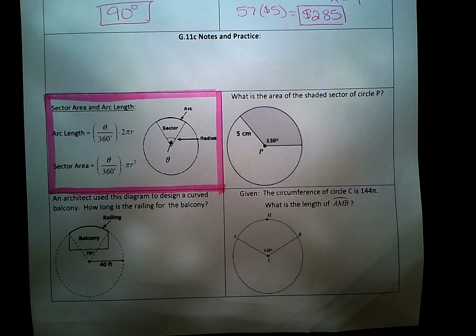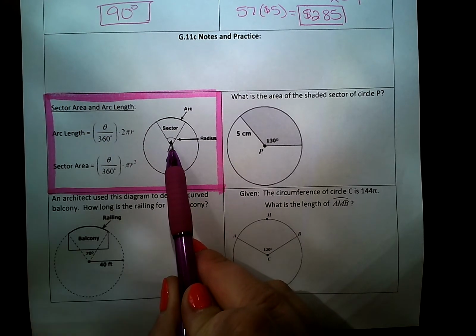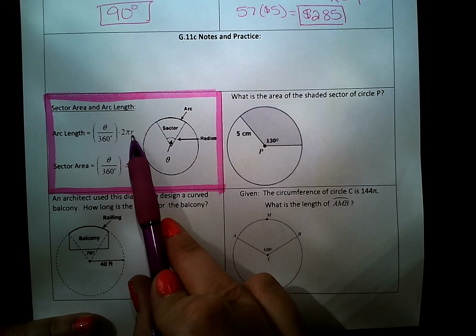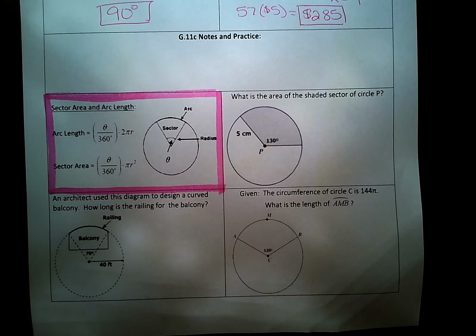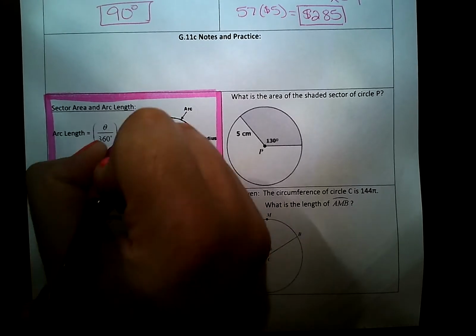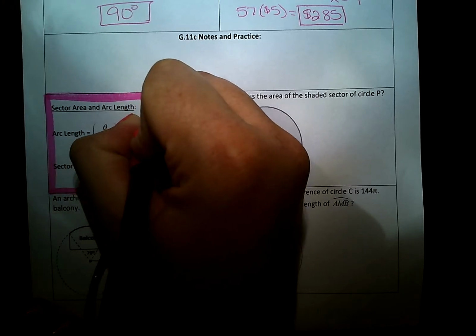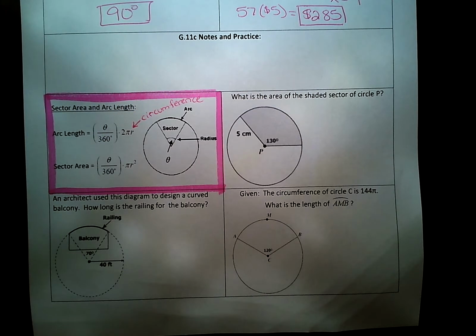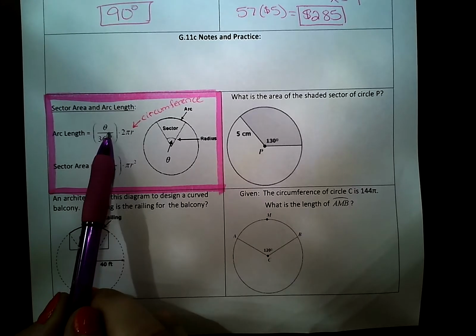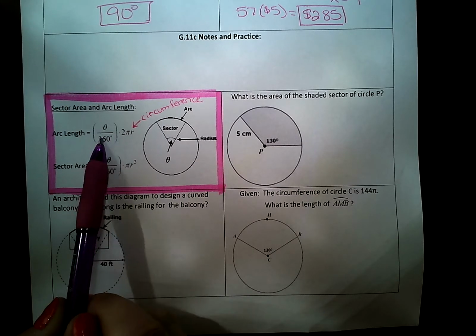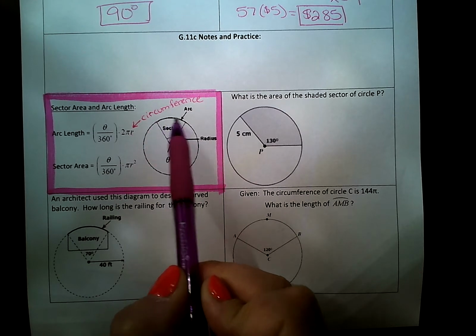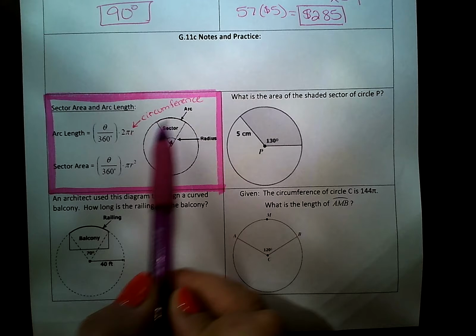We've got arc length, which is equal to theta, which represents the central angle, divided by 360 times 2 pi r. Now, what is 2 pi r? Think about that for a second. 2 pi r, that's the circumference formula. All right, so to find arc length, we're using a portion of the circumference. I hope that makes sense. To find this little part, we need just a piece of the full circumference.